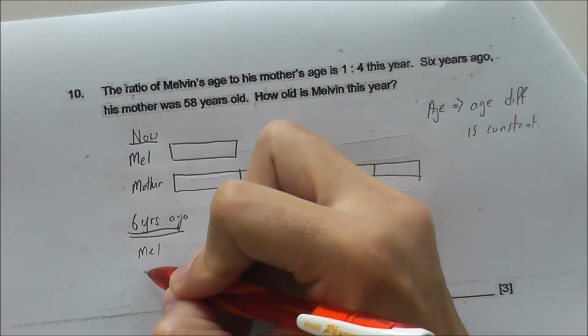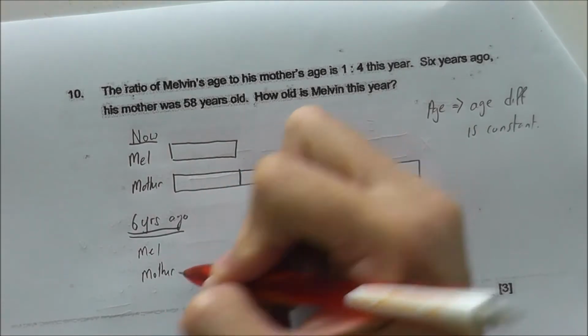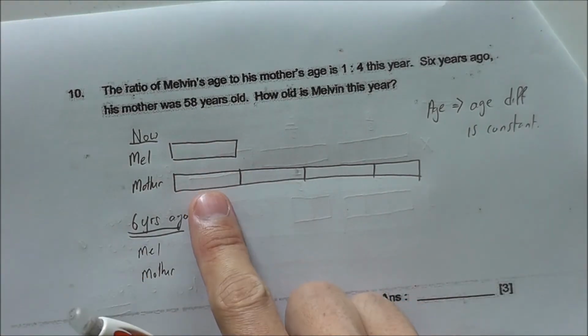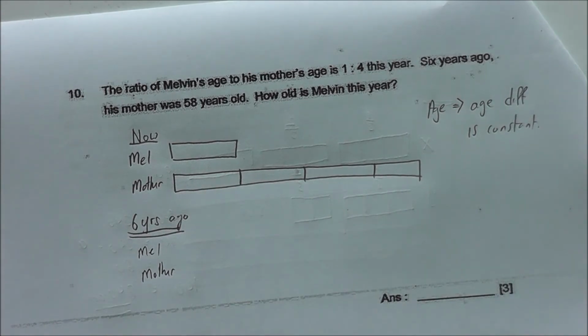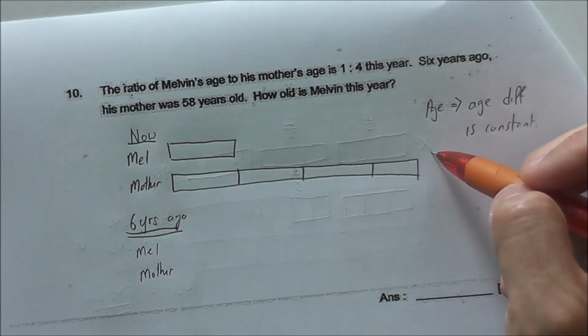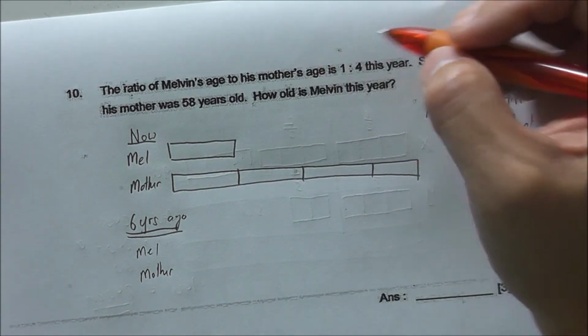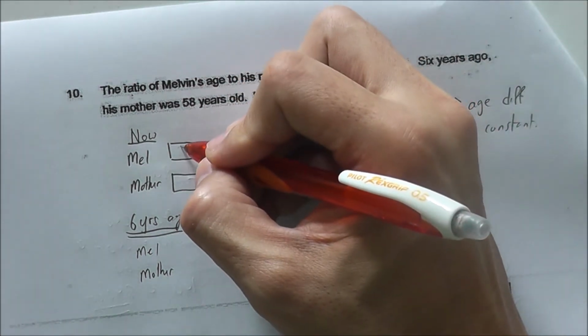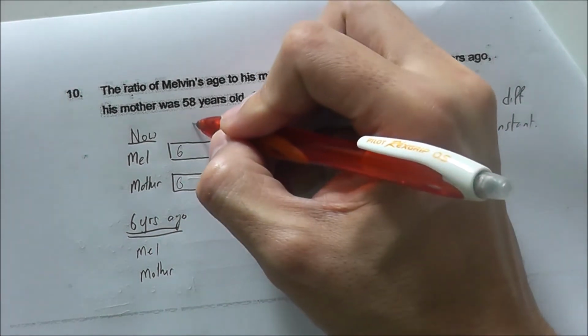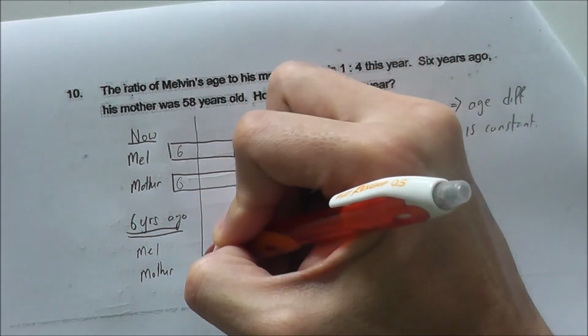It means that you have to cut off 6 years from Melvin and 6 years from the mother. Okay, so guys, I told you before, if we are doing age question, when we want to cut off some of the unit, we cut off from the left so that the difference is still the same, right? So what I do is that this will be 6, this will be 6. Okay, so I'll cut this off.